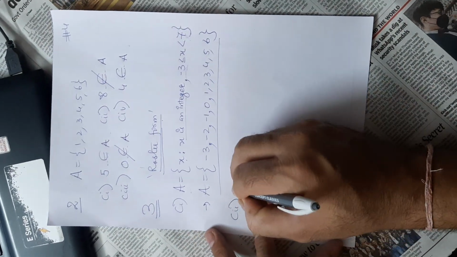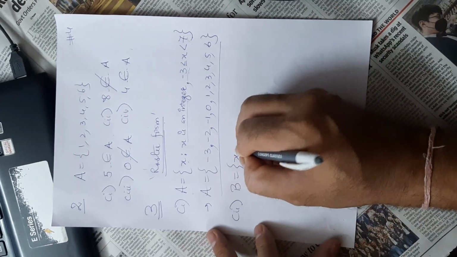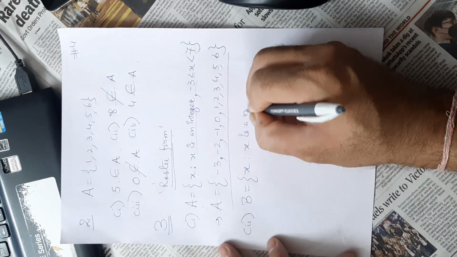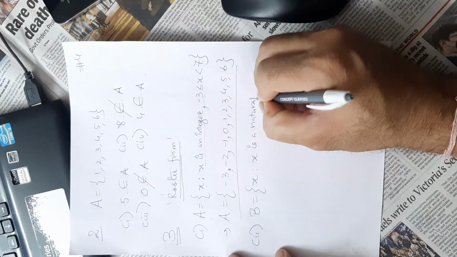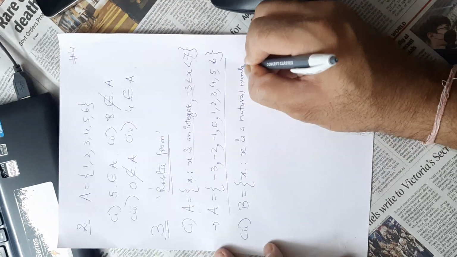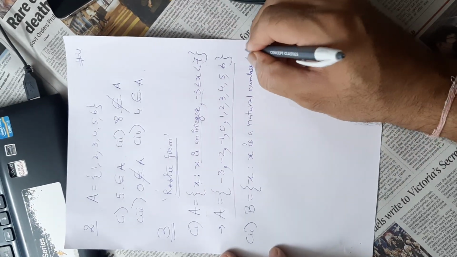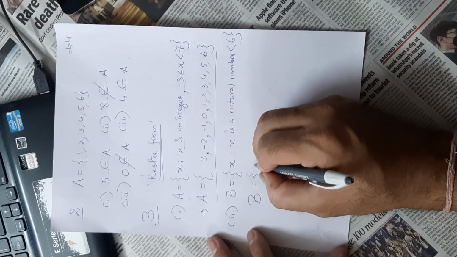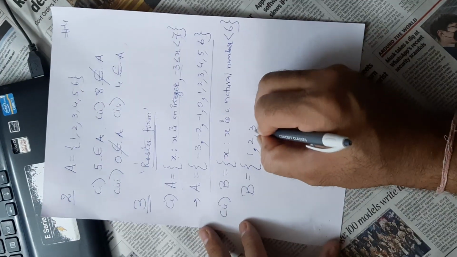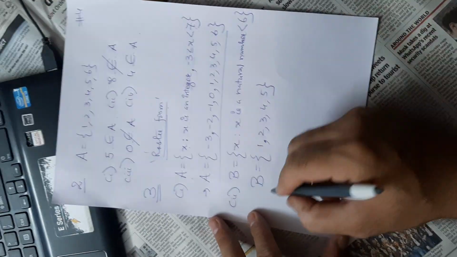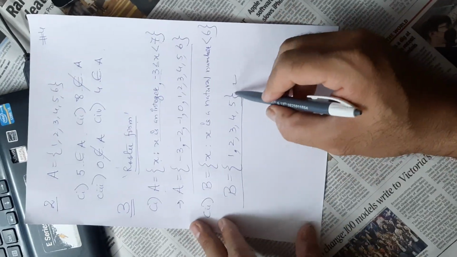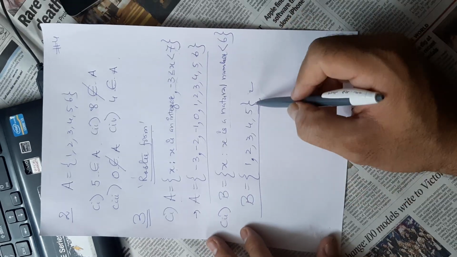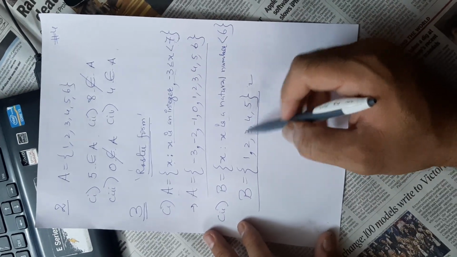Second example, if I say B here, X such that X is a natural number less than 6. So here the members of B would be 1, 2, 3, 4 and 5. This is by listing method. This is by property method: X is a natural number less than 6. So you have these members. Okay.